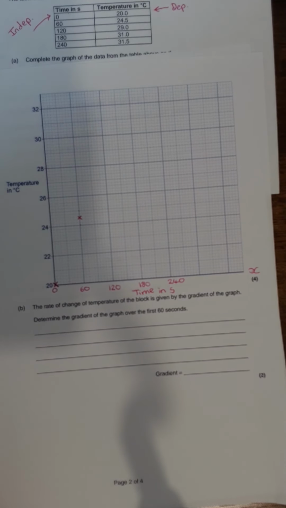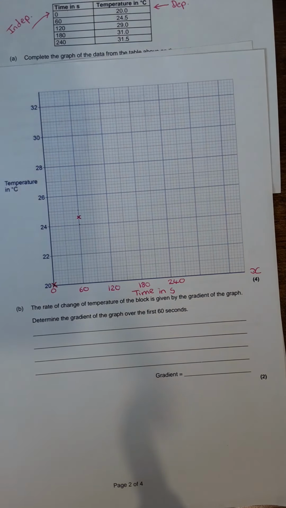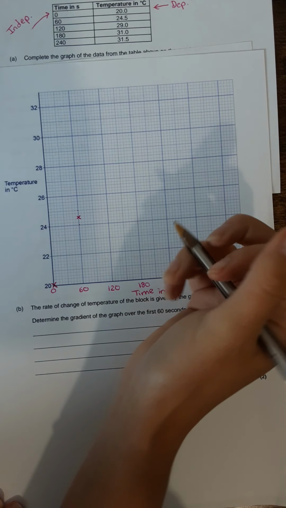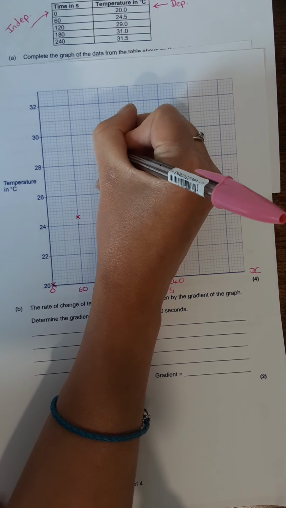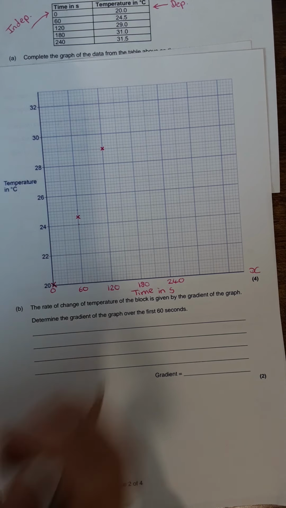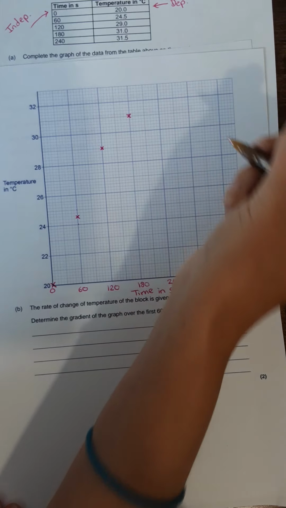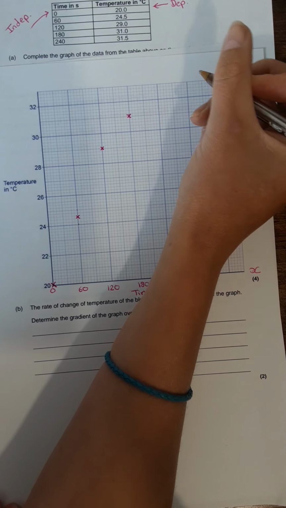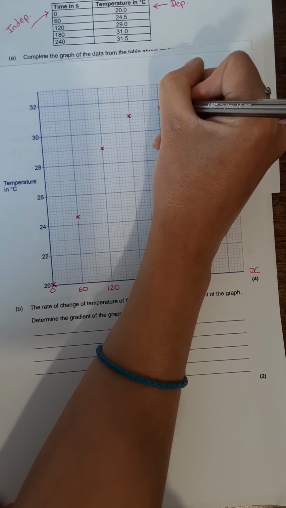Notice that I'm doing quite a nice small little cross, not a big thick circle. At 120 we've got 29 degrees, which is going to be there, and at 180 we've got 31 degrees, which is here, and then at 240 we have got 31.5, so 31.5 is going to be there.